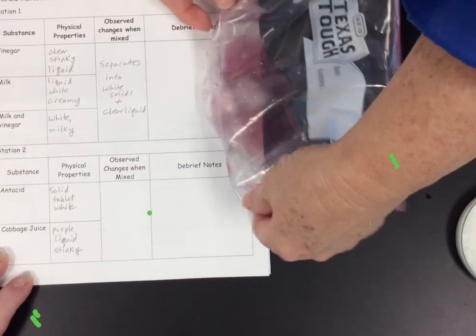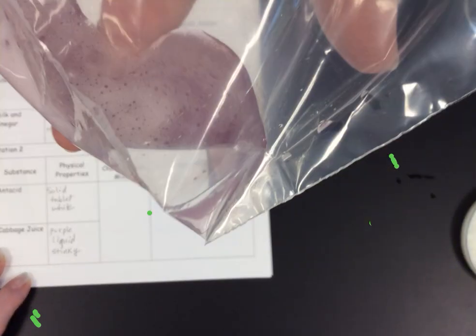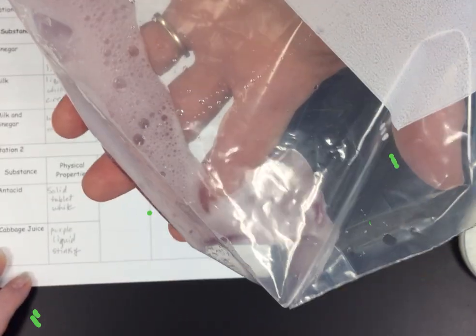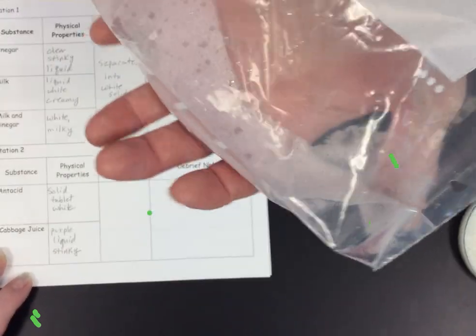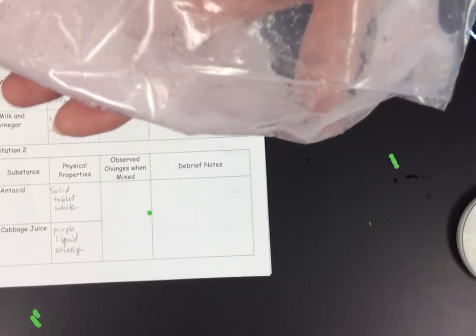This is your observation time. I'm going to try to hold it up for you. You should be able to see that there are some bubbles happening. The bag is kind of cool. I didn't really notice if it got cooler or if it stayed the same. I think it got cooler. I think so, too.